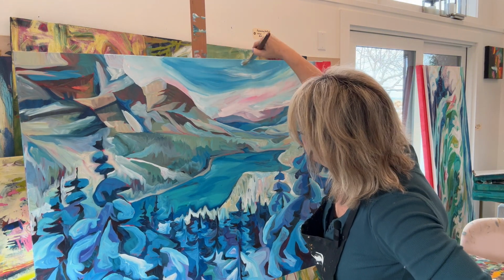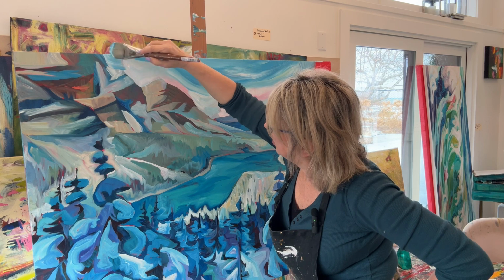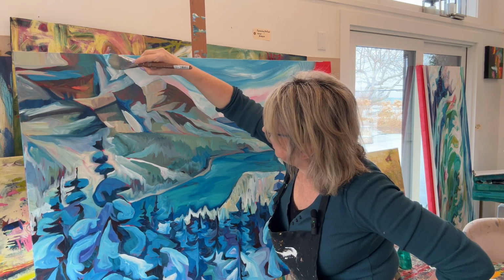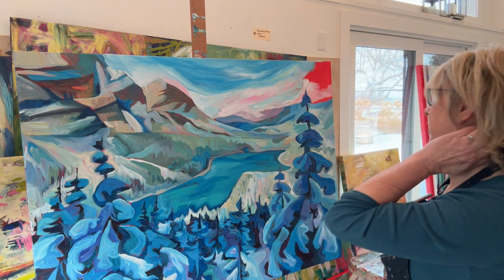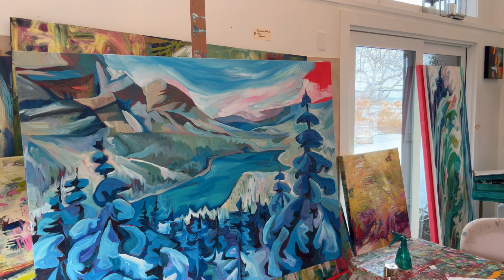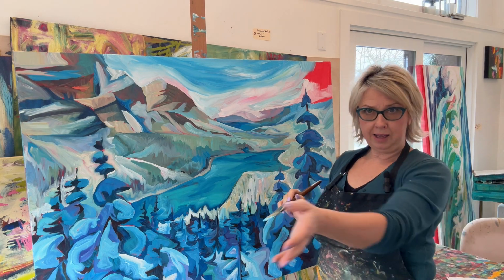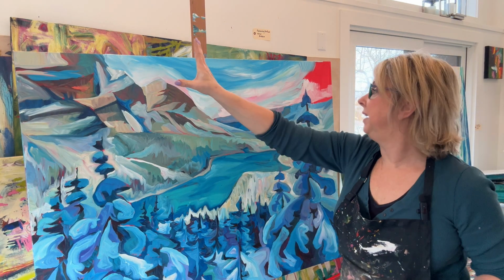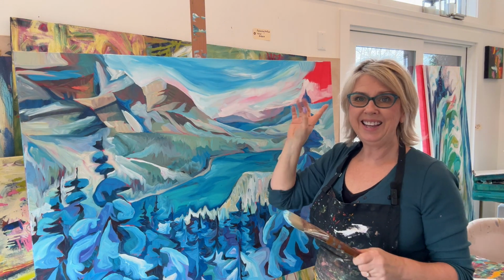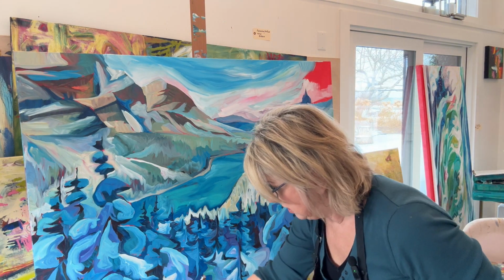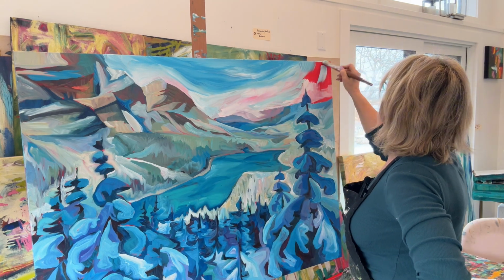So I'm building this sky and blending, mixing right on the canvas. All right, I'm liking how that's looking. Do you see how my sky is kind of undulating over the positive mountains? I like that. That's working.